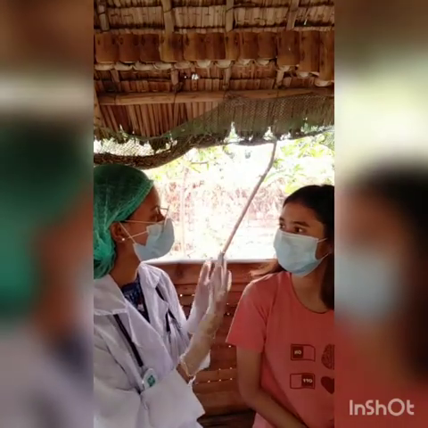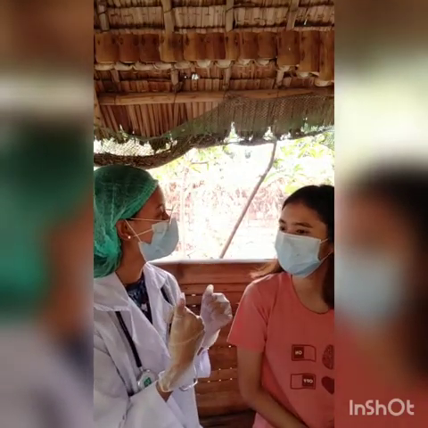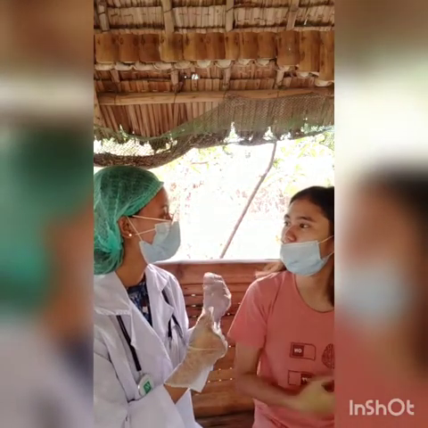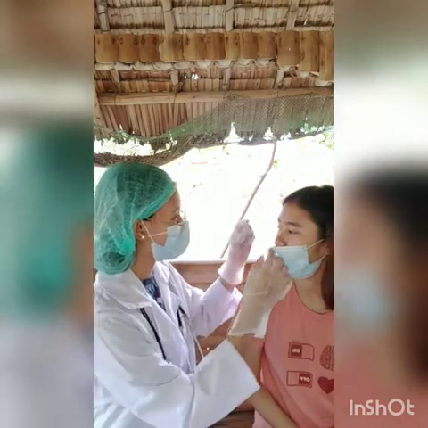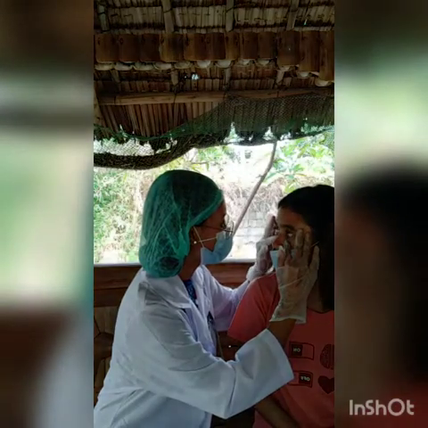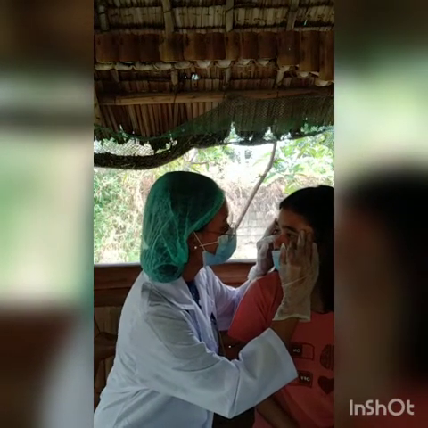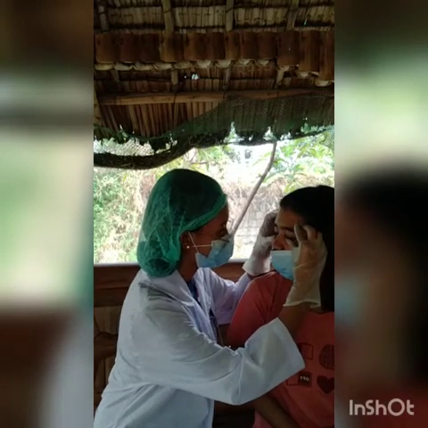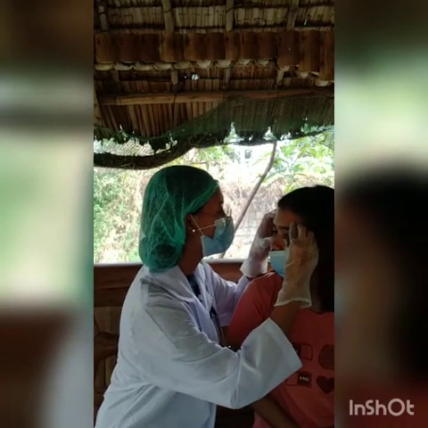So, ma'am, pwede niyo po bang alisin yung face mask niyo para po mas ma-inspect po natin ng maayos yung assessment natin sa inyo po. Check lang po natin yung eyelid niyo. Yun po sa taas. Yan. So, okay naman po siya, ma'am.